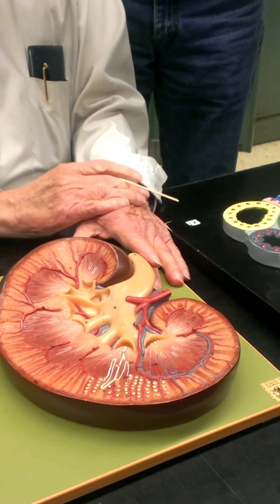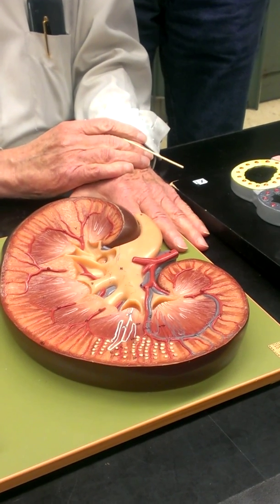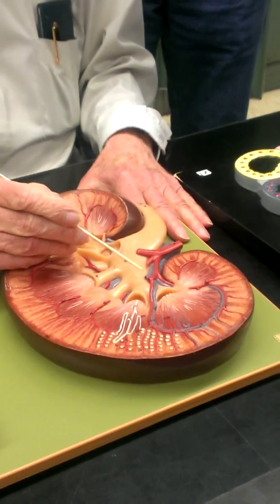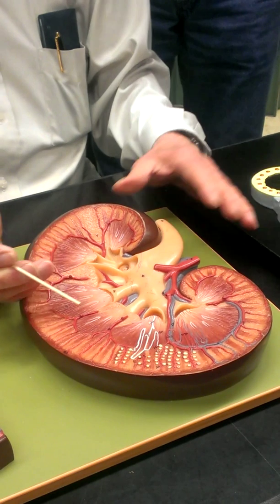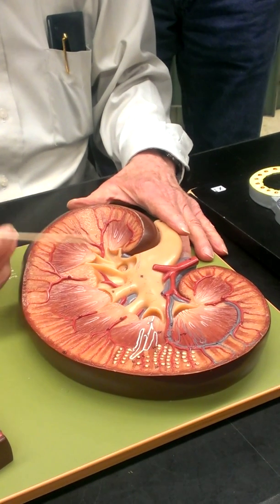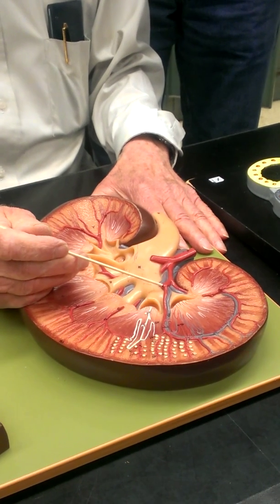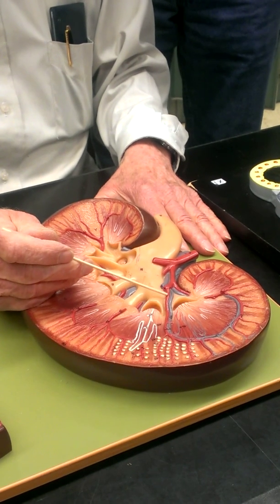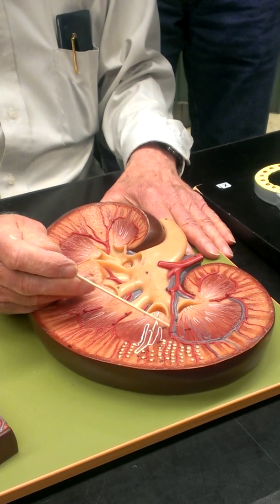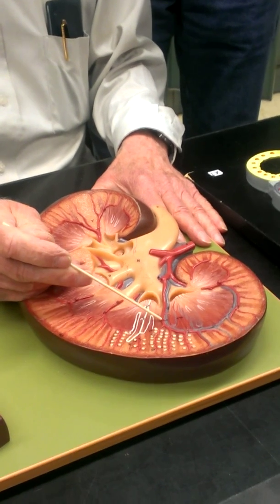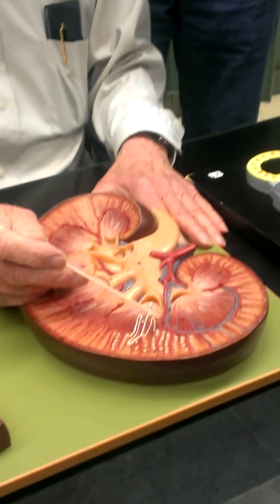Interlobar artery. Each segmental artery, which enters the various segments of the kidney all along the line here, gives rise to an artery between lobes called the interlobar artery. And you see that rising up towards the cortex.